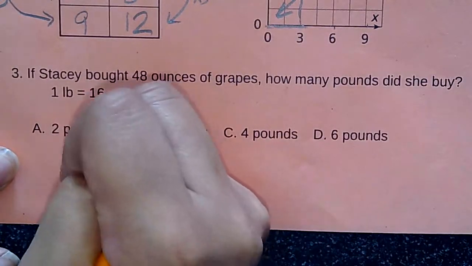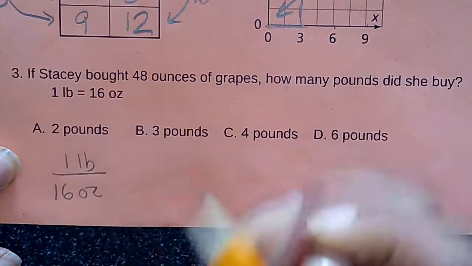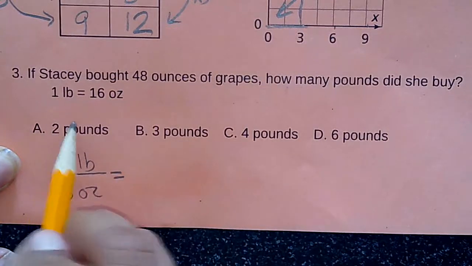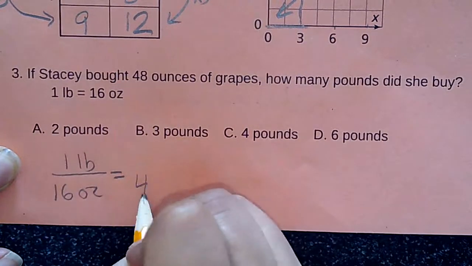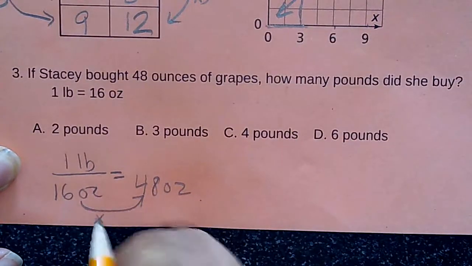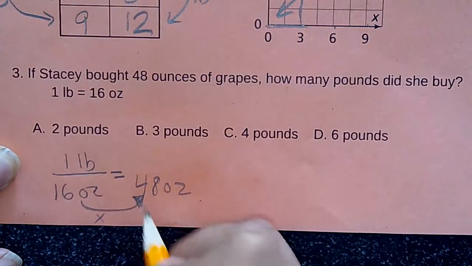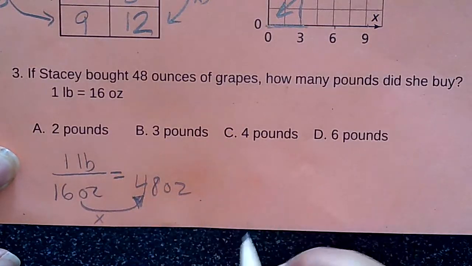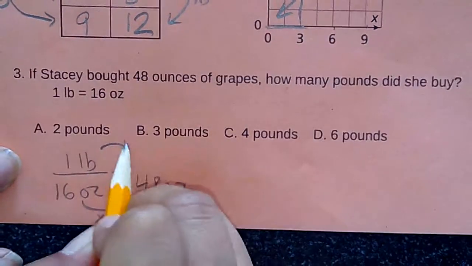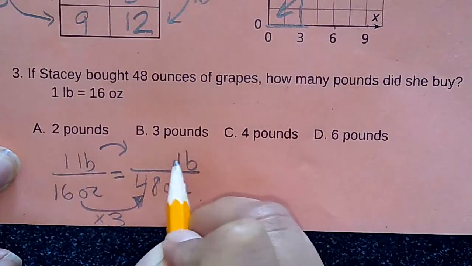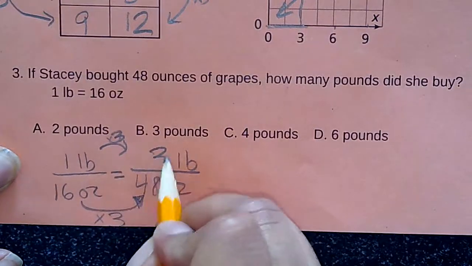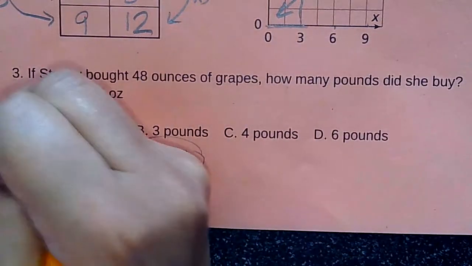So I could do 1 pound to 16 ounces, where I start with my conversion factor. And I want to know how many pounds is 48 ounces. So what do I have to multiply by? 16 times what? 16 times 2. Nope. 16 times 3. Yes. 16 times 3 gives me 48. So I multiply the same thing on the top. Times 3. 1 times 3 is 3. So that's the equivalent.